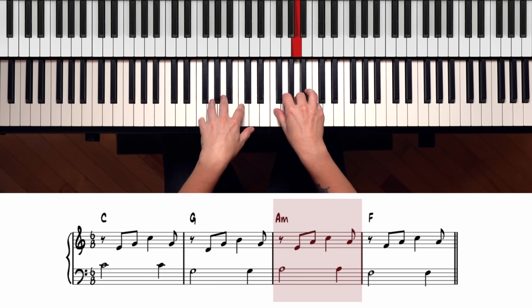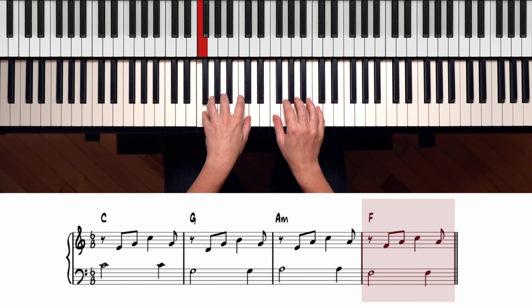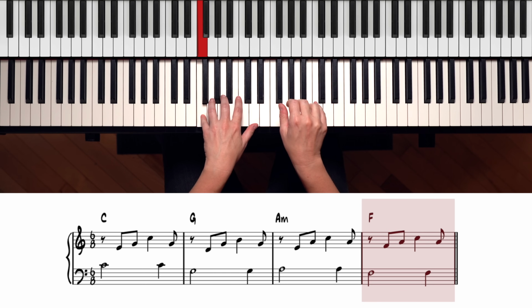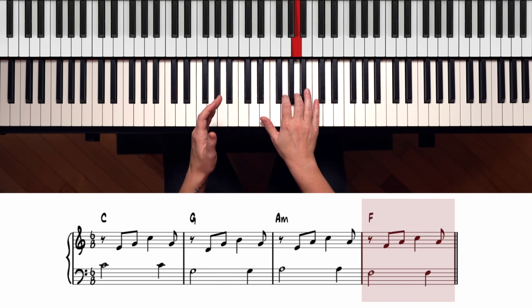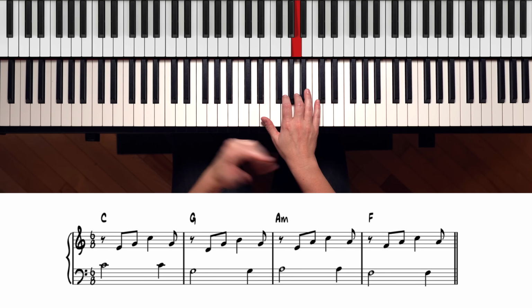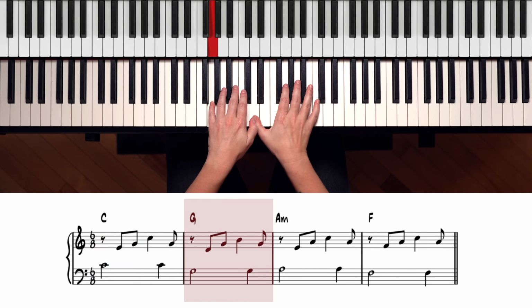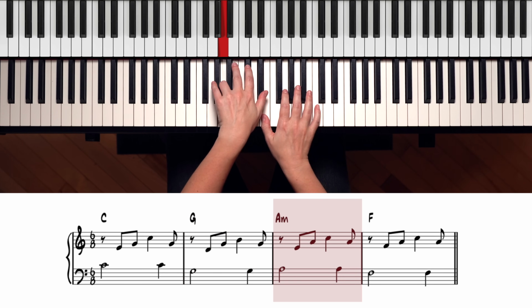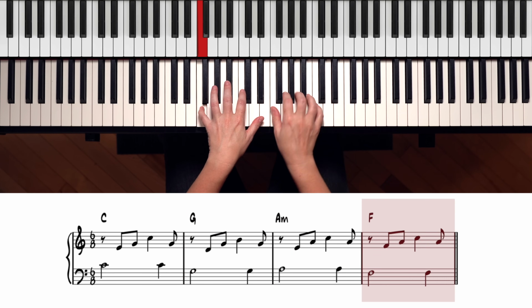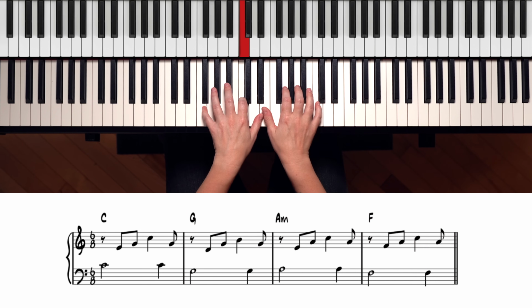And then on F, we don't have to move very far from A minor, we're only moving one note. Like that. Alright, let me show you how it goes with the whole chord progression. How pretty is that? I love that pattern.